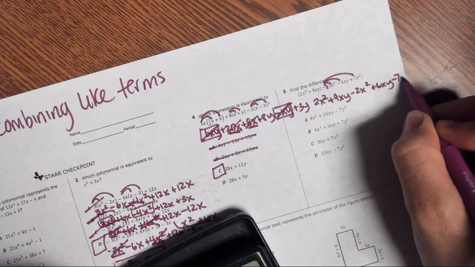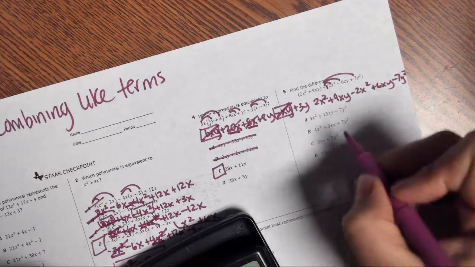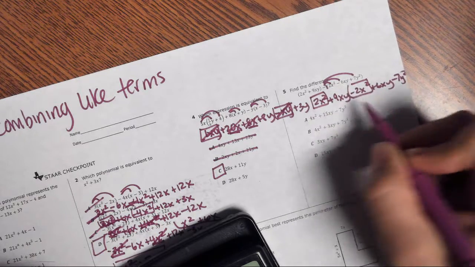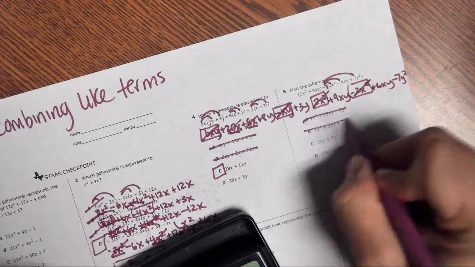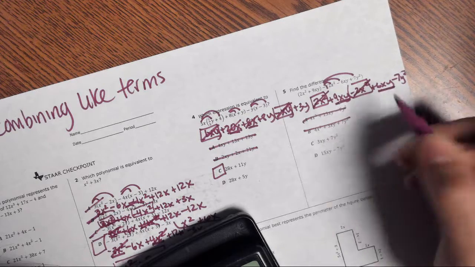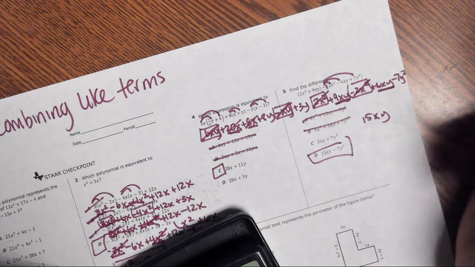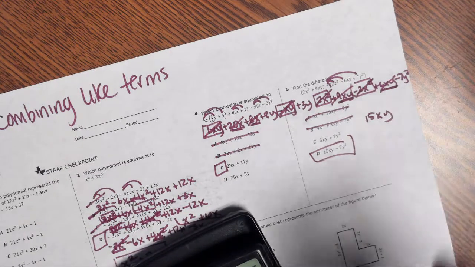Negative 7y squared. Now combine your like terms. X squareds first. When you add 2 and negative 2, it cancels, so there's no x squareds left. Xy and xy, 9 plus 6 is 15. So the answer is D. And then you're left with a negative 7y squared.